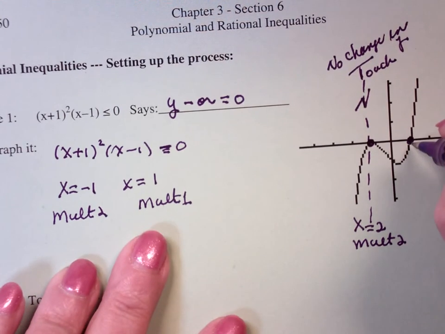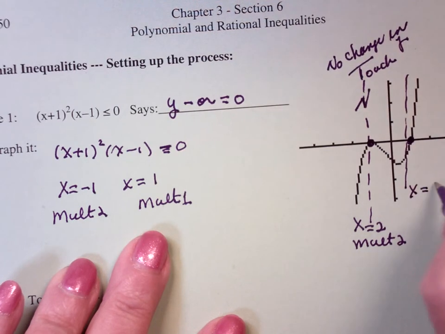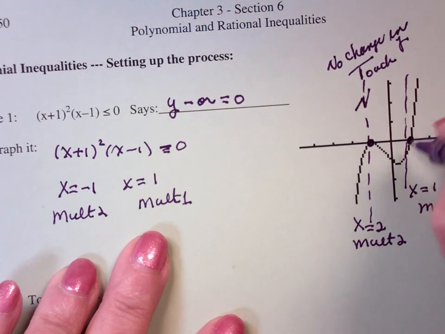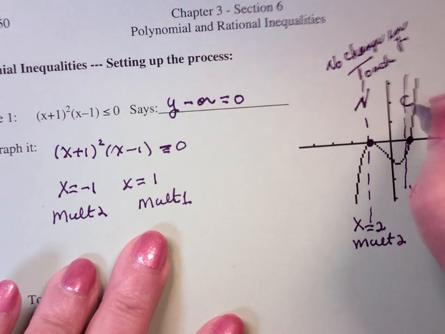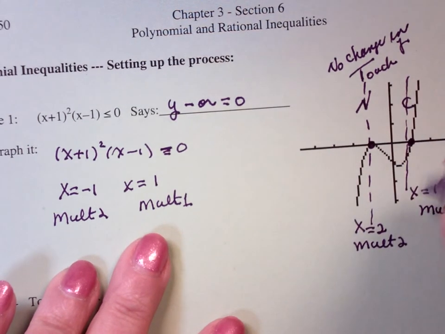And then at 1, I noticed that y, and this would be for x equal 1, which is multiplicity 1, that the y values are negative on one side and positive on the other side, so that the y values changed. Or you could say cross, because the graph crosses.